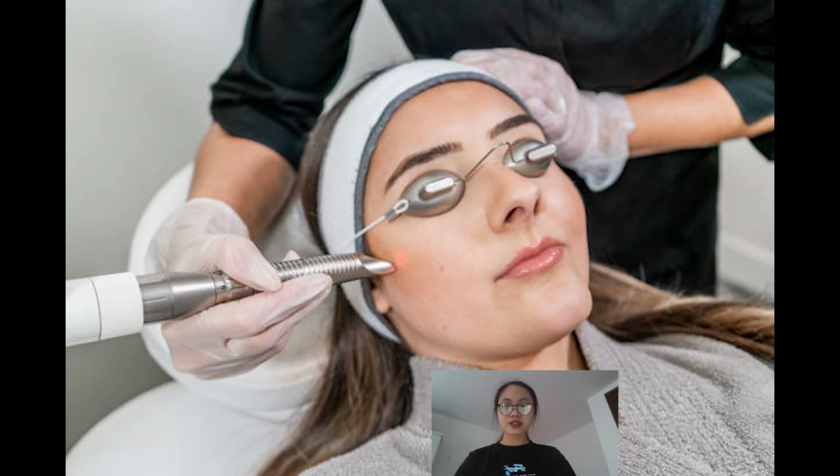However, when it comes to the periorbital area, both lasers have been found to be equally effective in the treatment of both superficial and deep wrinkles.